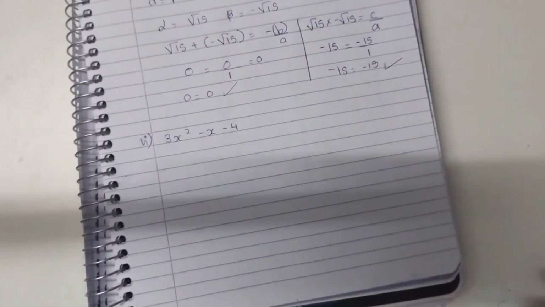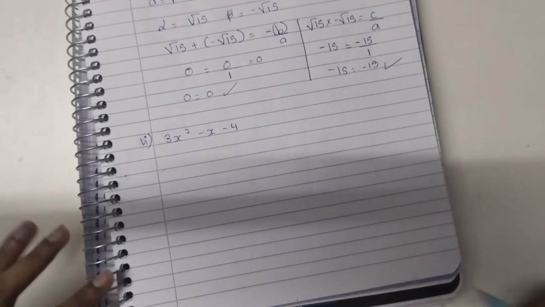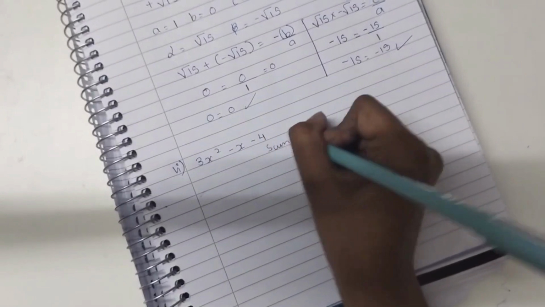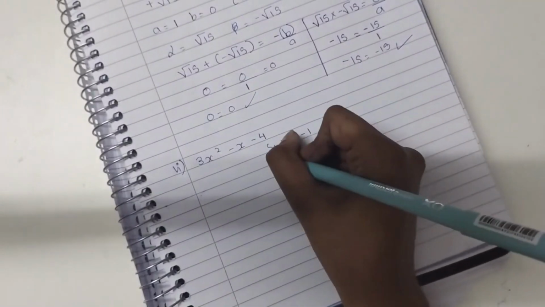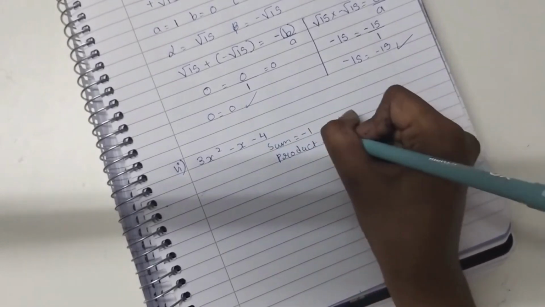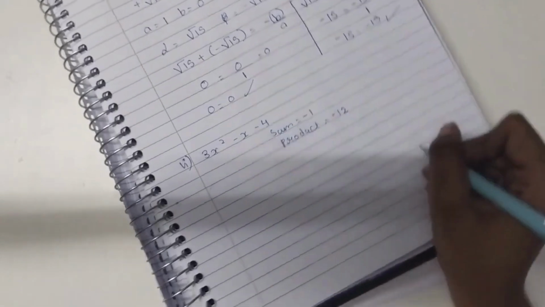In the sixth question, we've been given the equation 3x squared minus x minus 4. We're going to use the splitting of the middle term method. We need to find two numbers in which the sum is equal to minus 1 and the product is equal to negative 12.